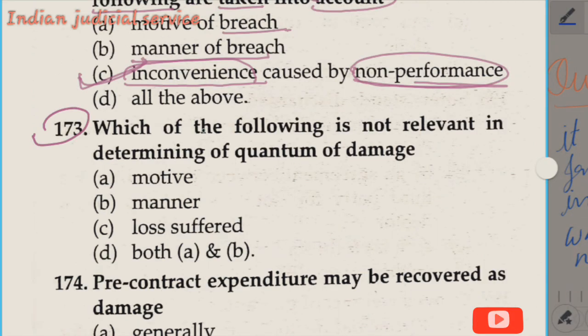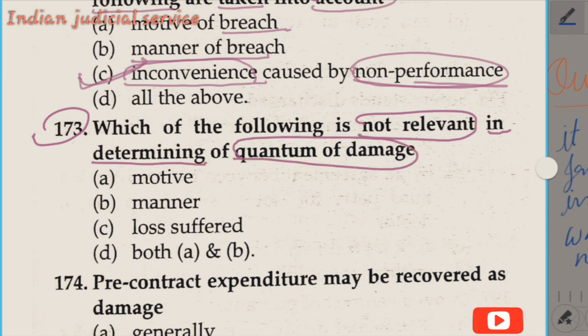Question number 173. Which of the following is not relevant in determining the quantum of damages? First of all, the important thing is that quantum of damages is independent of the contract, and it is an alternative remedy.